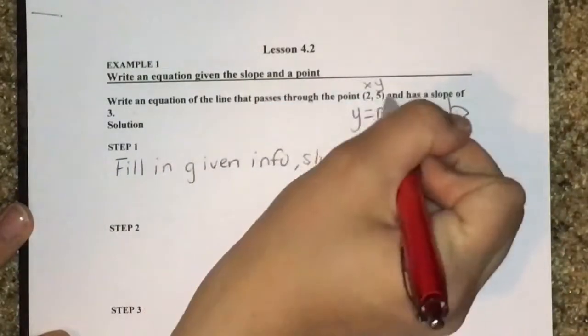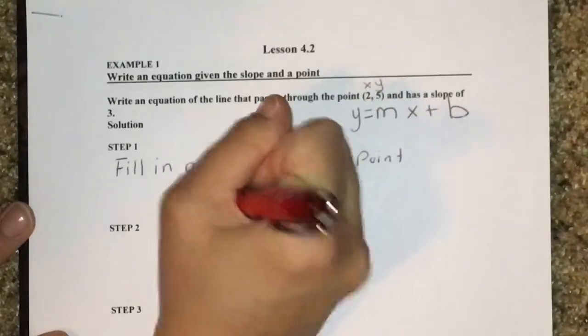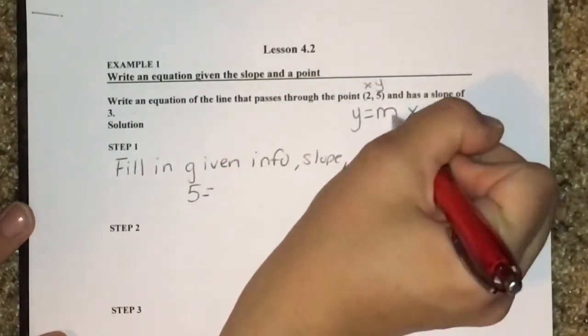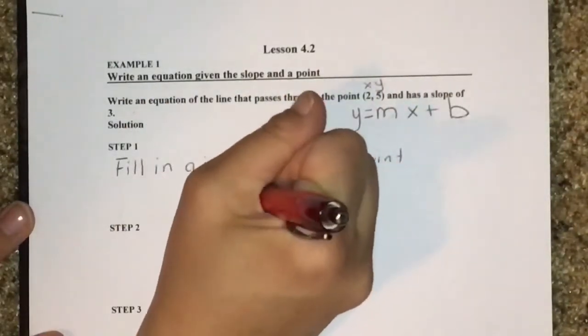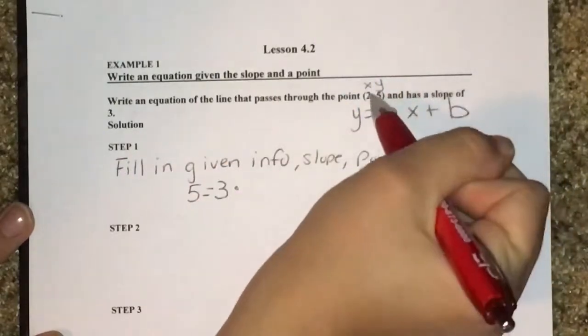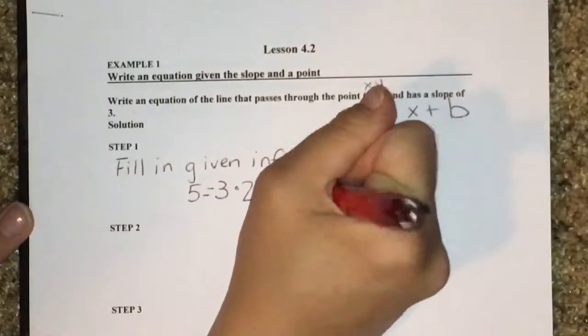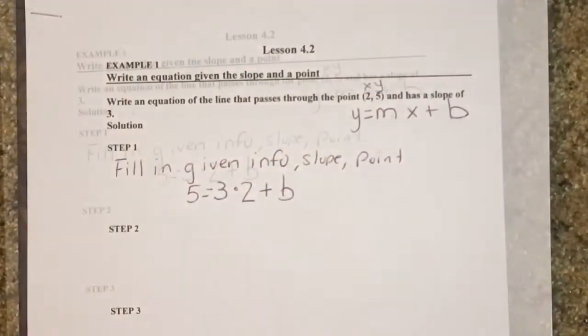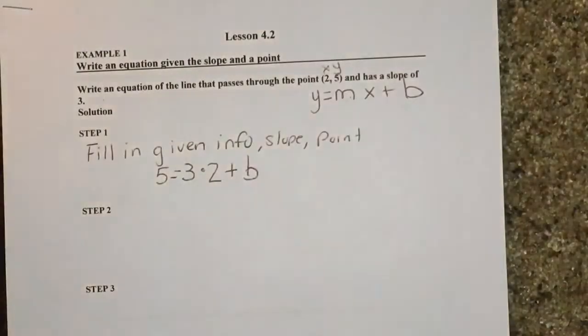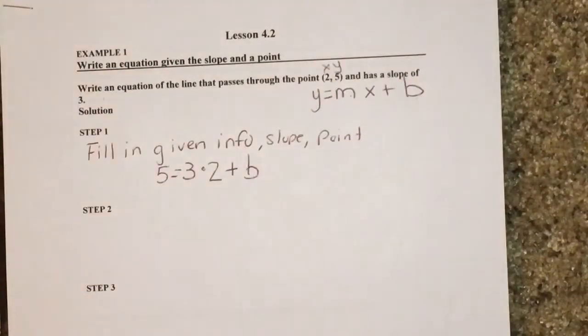So we have y, which is 5, equals m, which we said is 3, times x, which is 2, plus b, which we do not know. So again, we need to solve for b.